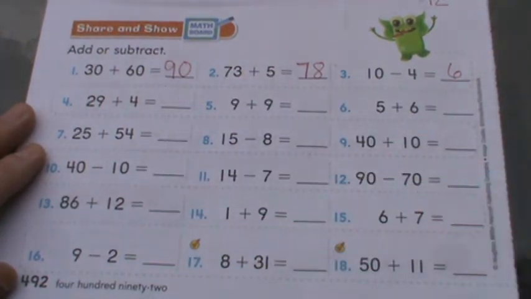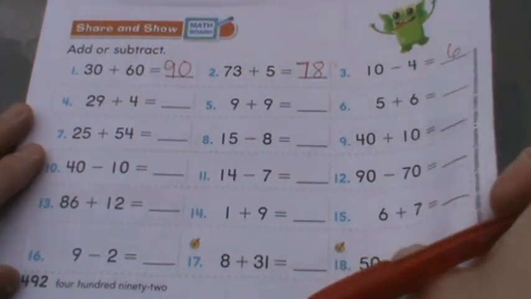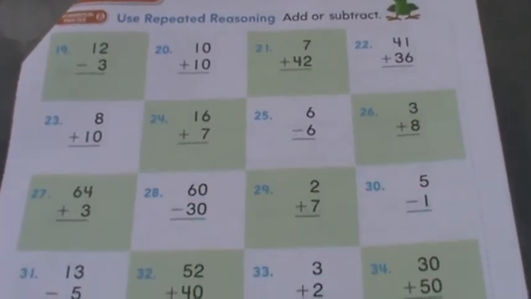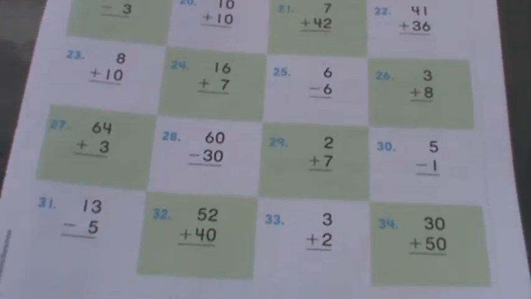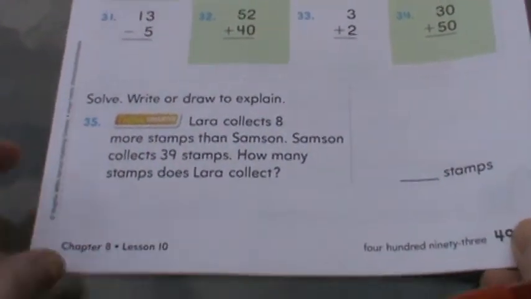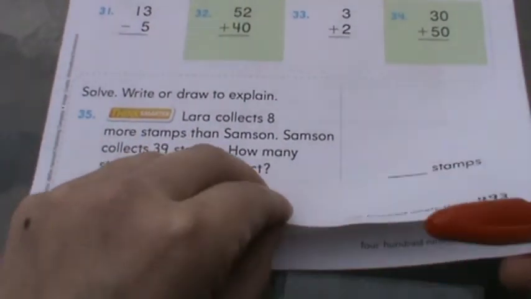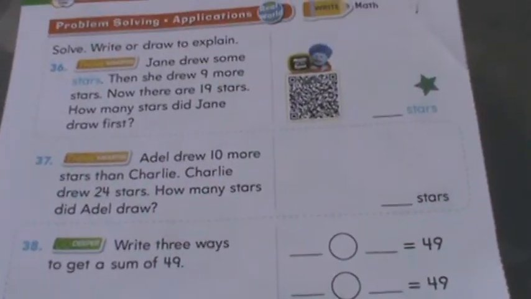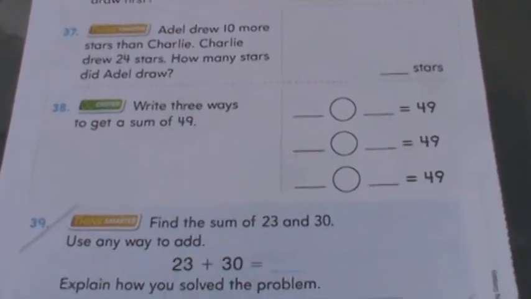So there are a lot of problems here. I want you to work them out on your own. And then on the back, they are vertical for you, but I want you to continue to solve those on your own or with a picture. Then 35, you do have a word problem. Use cubes. 36, 37 is a word problem. Make sure and use cubes there.